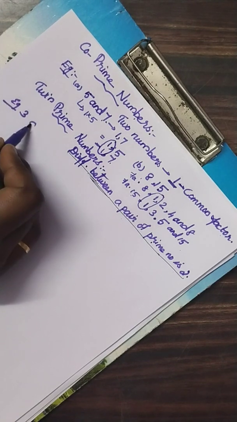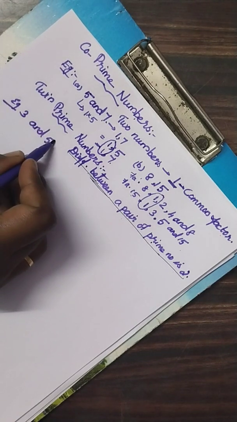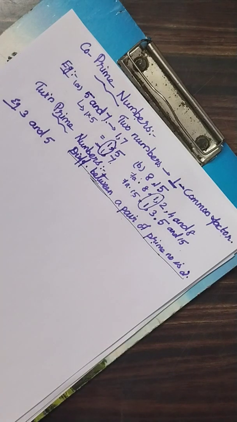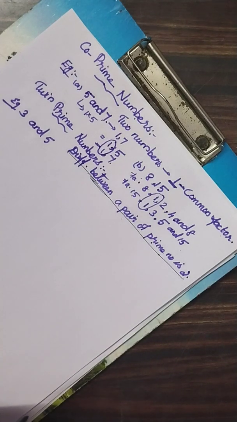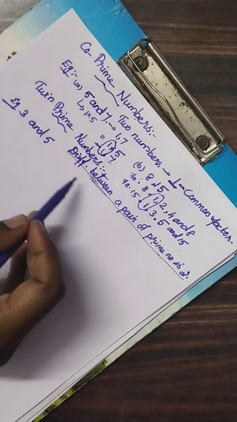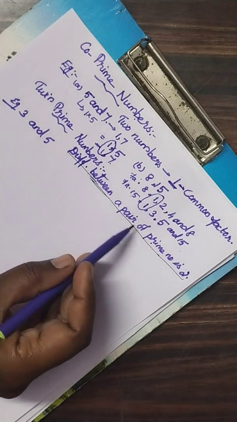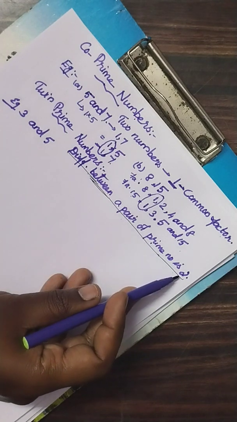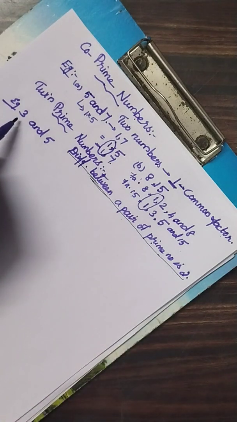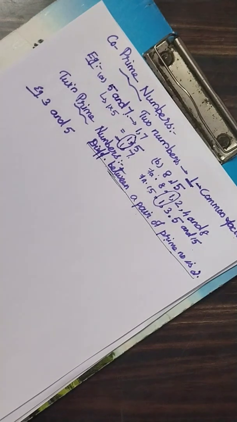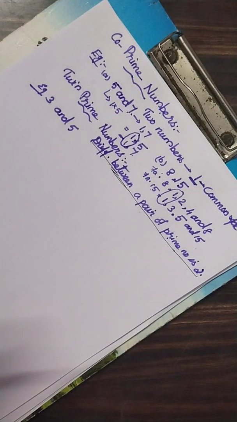Example 3 and 5. How to find out the twin prime numbers? The difference between a pair of prime numbers is 2. Then here, which kind of numbers are 3 and 5? They are prime numbers.